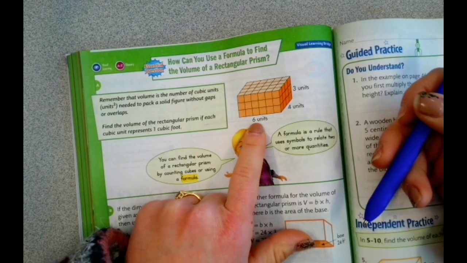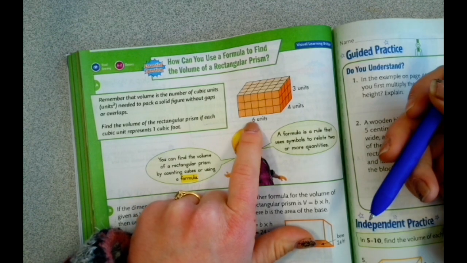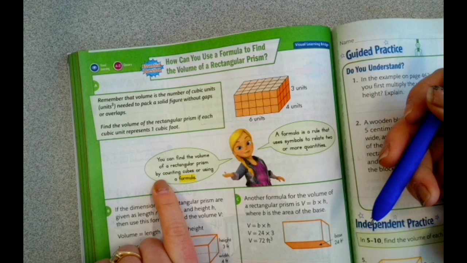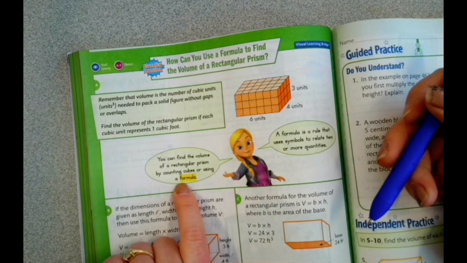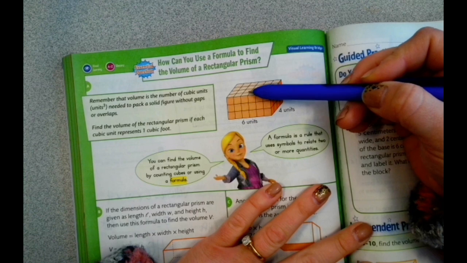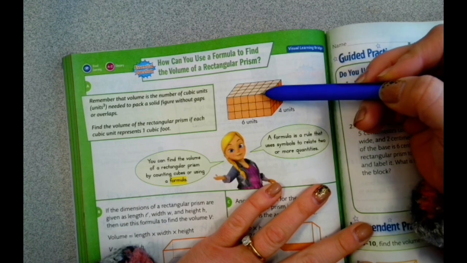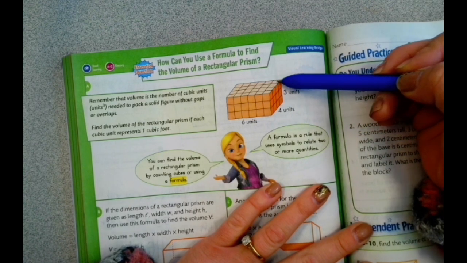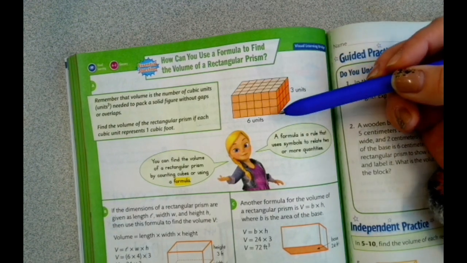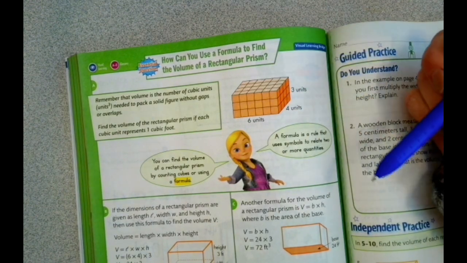So now they're telling us that 6 units here, each one is a foot, so we can just put in feet for this one. You can find the volume of a rectangular prism by counting cubes or using a formula. So I could sit here and count 1, 2, 3, 4, 5, 6, 7, 8, 9, 10, 11, 12, 13, 14, 15, 16, 17, 18, 19, 20, 21, 22, 23, 24. And then I could do 24 times 3 layers. Or I could just use the formula.